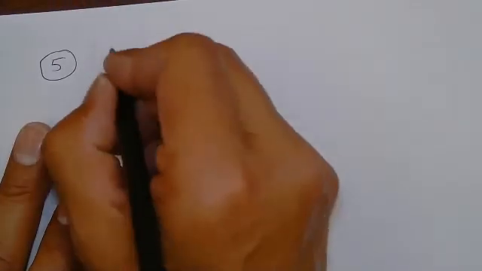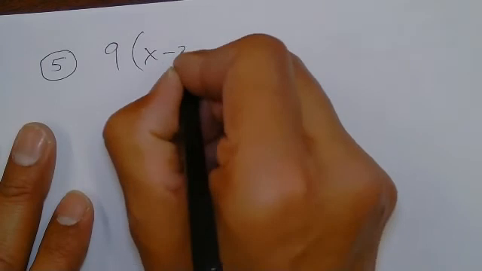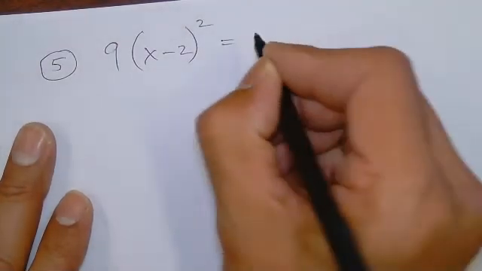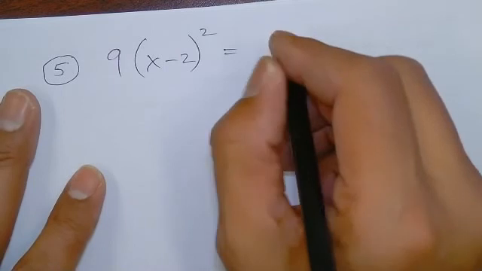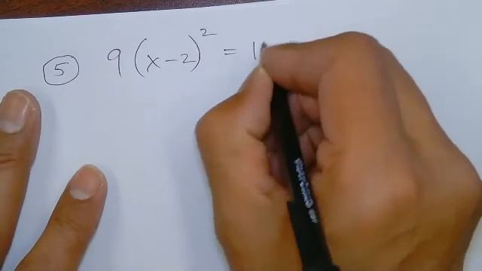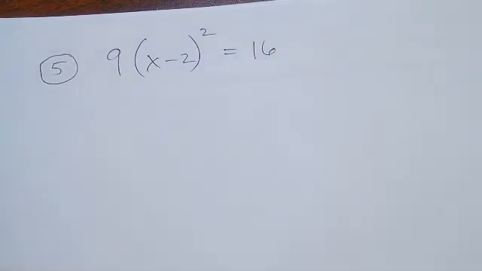Okay, this is the last kind. I'll have to do a couple of these. Number 5. 9x minus 2 squared is equal to 16.